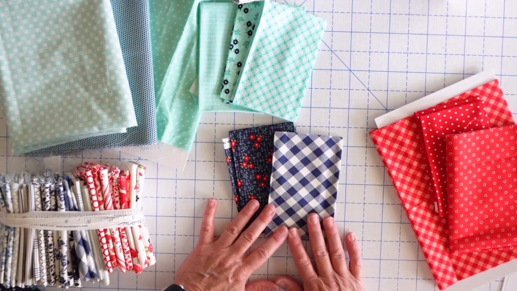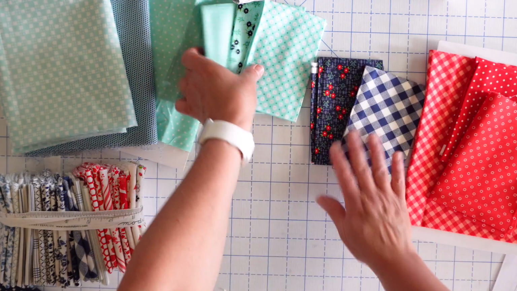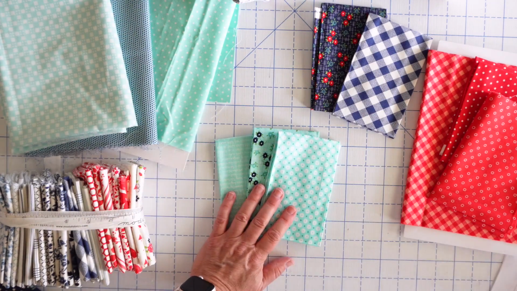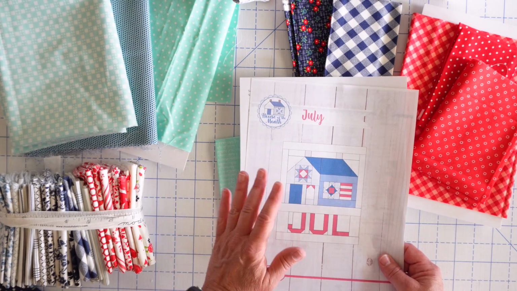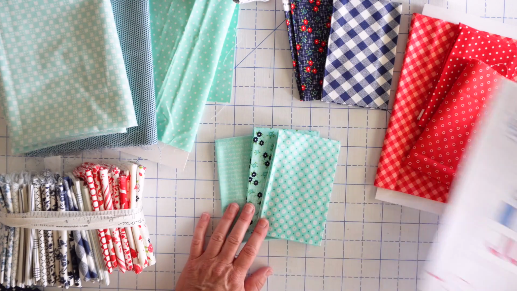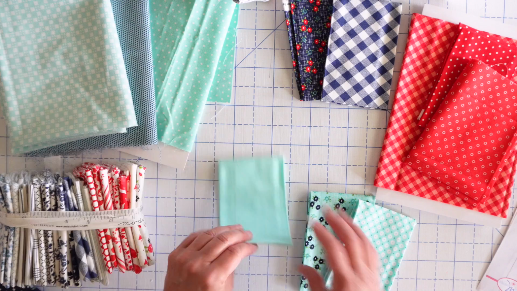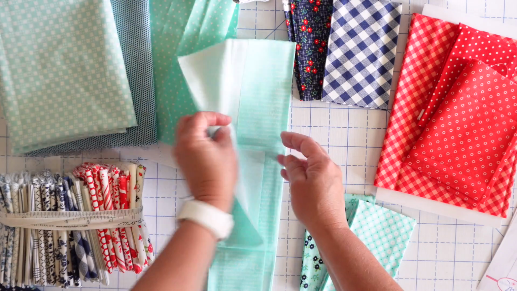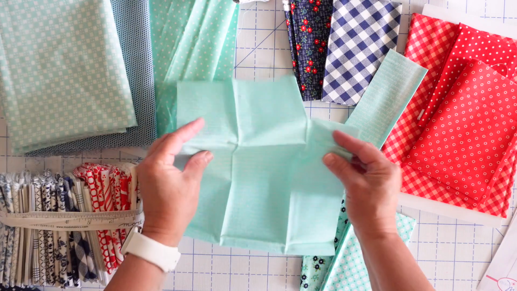So I've got these two blues, and potentially I could use one for the door and one for the roof. And then now we need to pick two different blues. We need one for the front of the house and one for the side of the house. And they do need to be different enough that you can tell between the two of them. And so I need a couple. Now this one I like. This one's got a print on it, but it's really light and kind of not in your face.